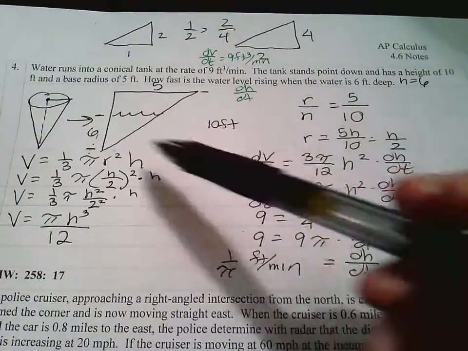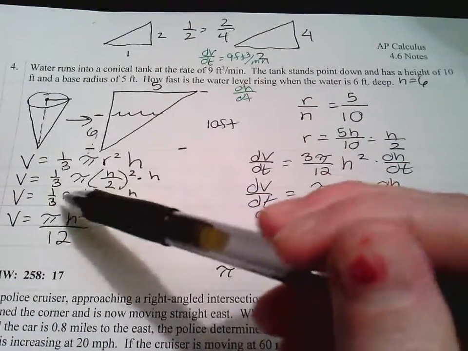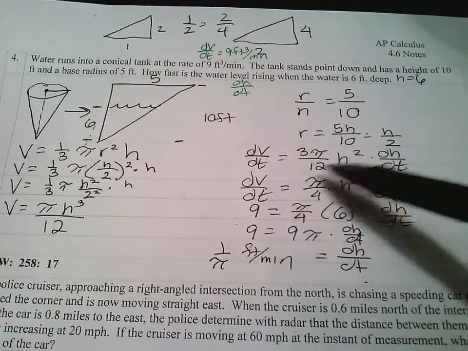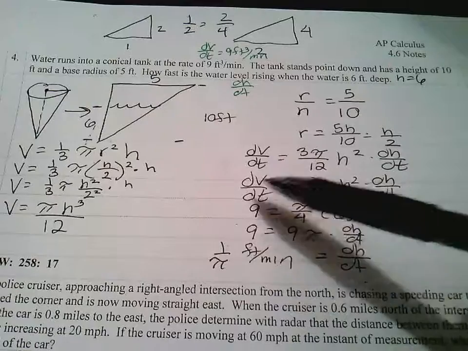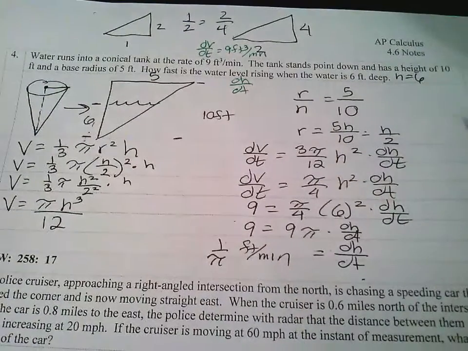So you use the volume of a cone. This is simplifying it. This is taking the derivative. There's H right there, dH over dt. dV over dt is given as 9 feet cubed per minute. And that's what you get.